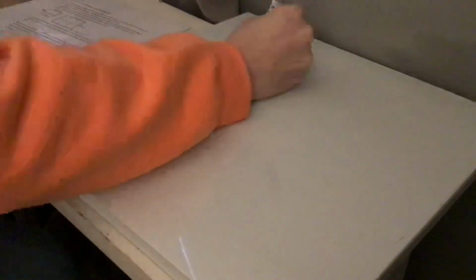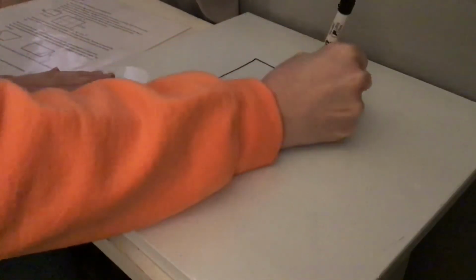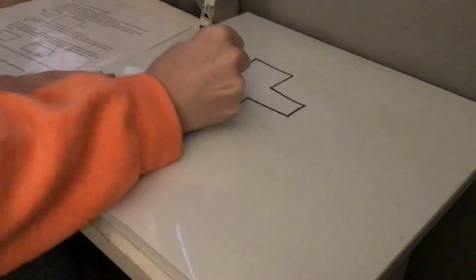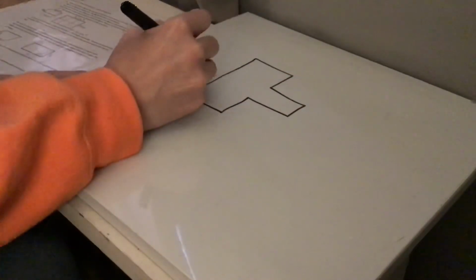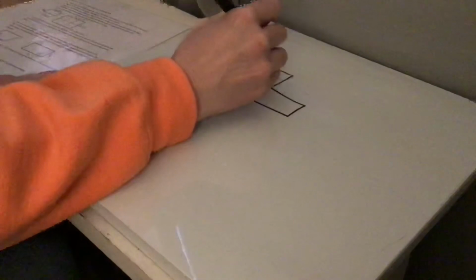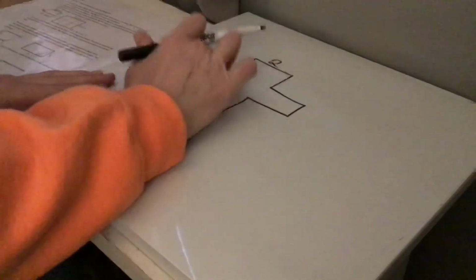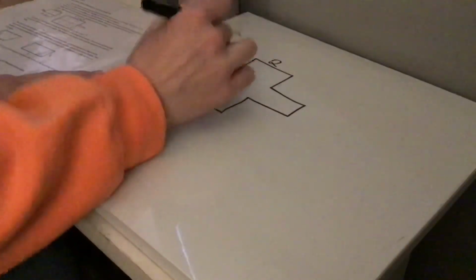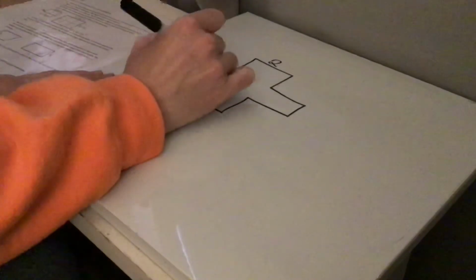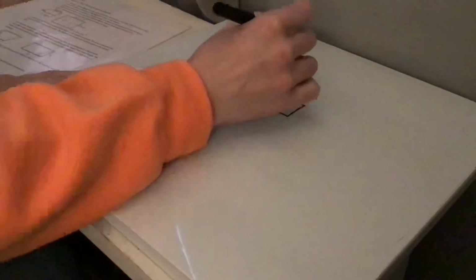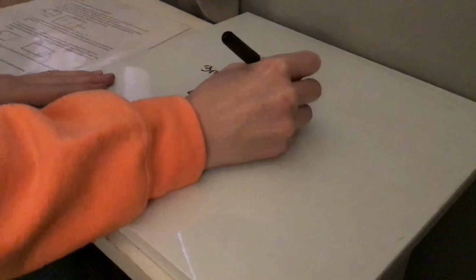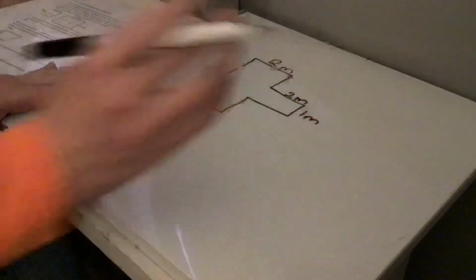All right. Then, say I have a figure that looks like this, and we want to find its area. Okay, dimensions here are 3 centimeters, or not centimeters, sorry. We're going to use meters this time. So 3 meters, 2 meters, this is 2 meters, and this is 1 meter.